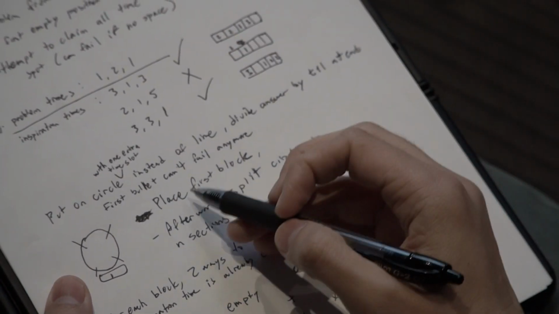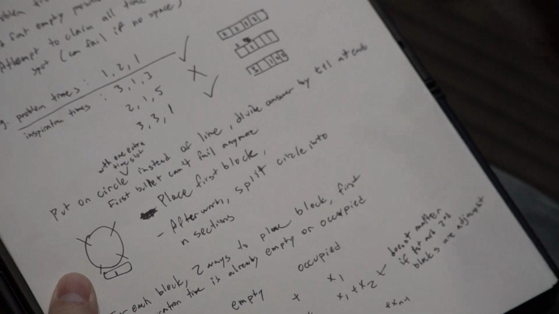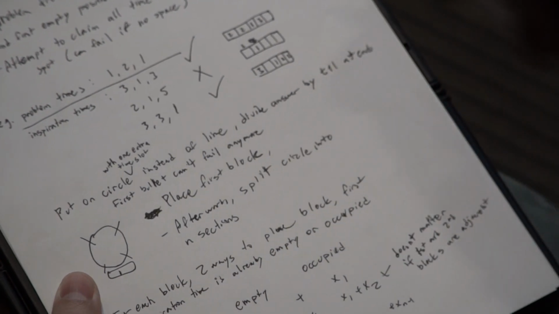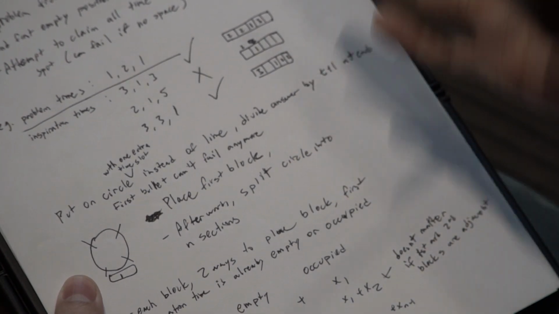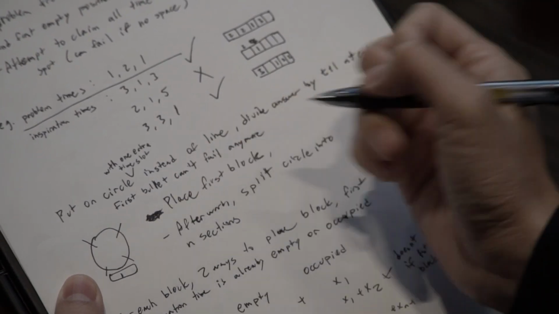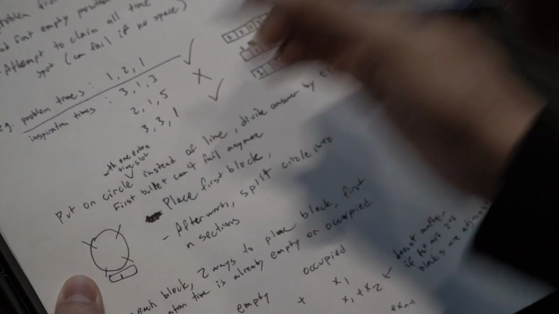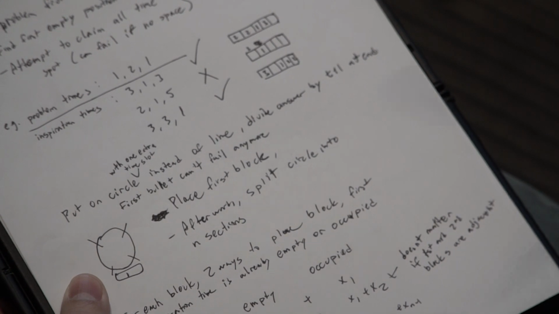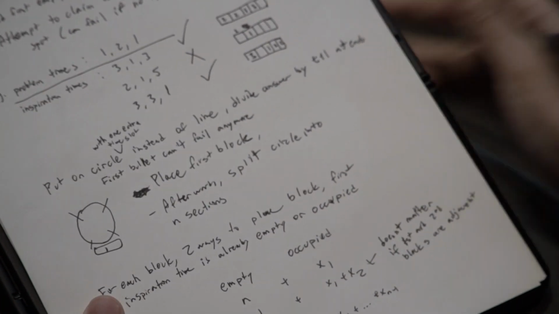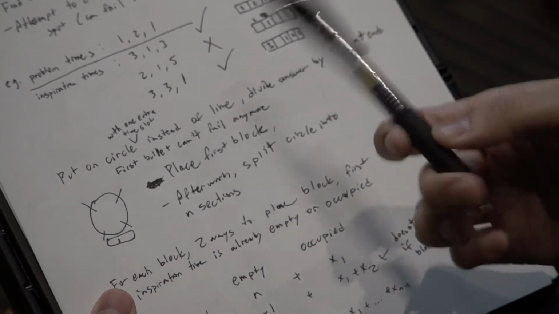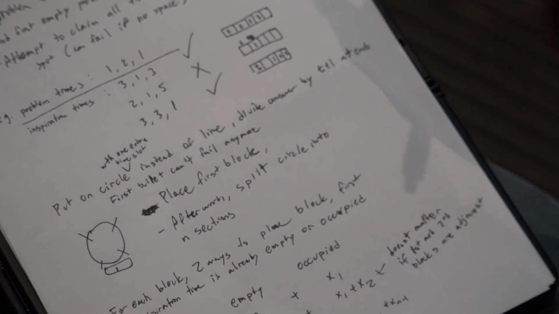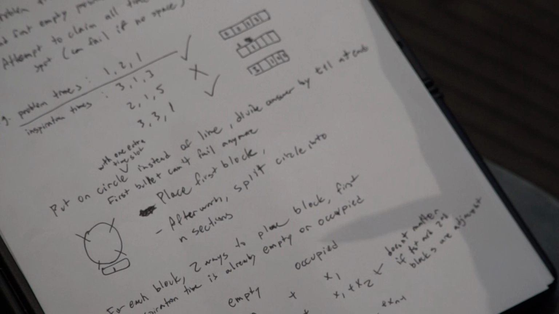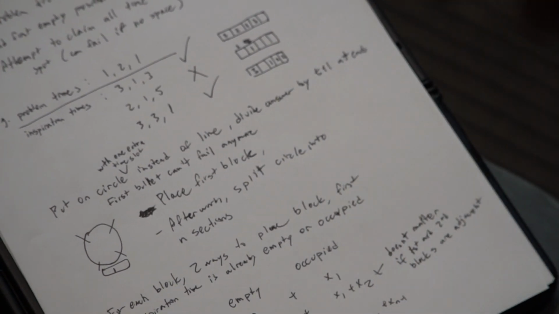So to solve the problem on the circle, we'll place the first block. There's t ways to place that, and it doesn't really matter where. We can rotate the circle afterwards. And afterwards, we'll do something a little bit strange. We'll split the circle into n sections, where we don't fix the size of each section. We're saying these are the final ordering of the blocks after we're done with placing everything. So now when we count how many ways there are to place each block, we can split into 2 cases. Either the first time slot that we look at is empty or it's occupied.